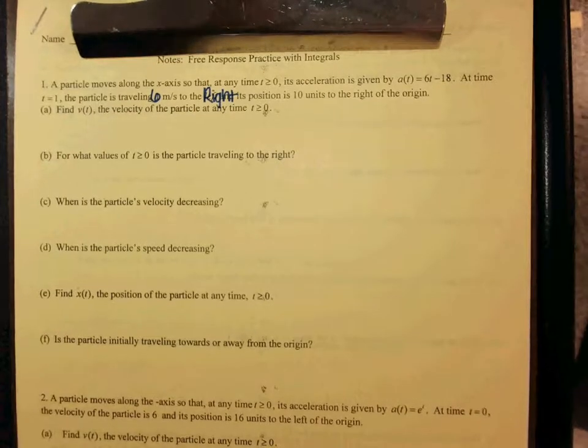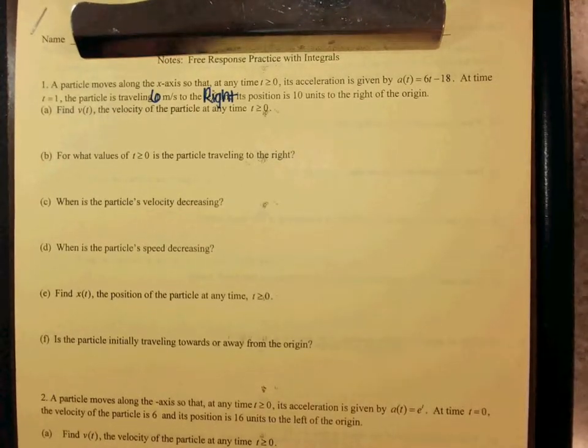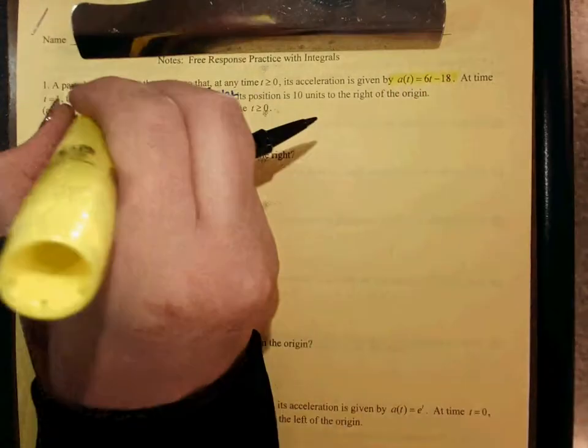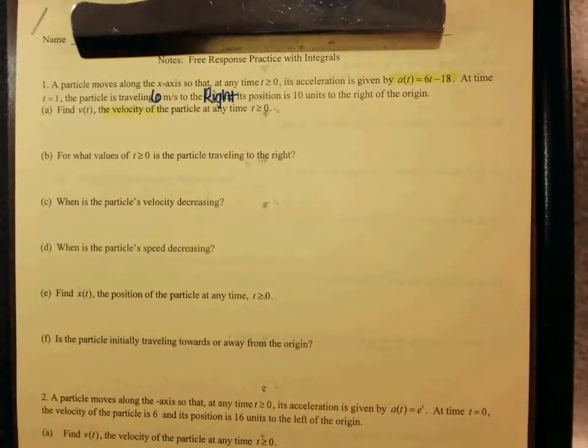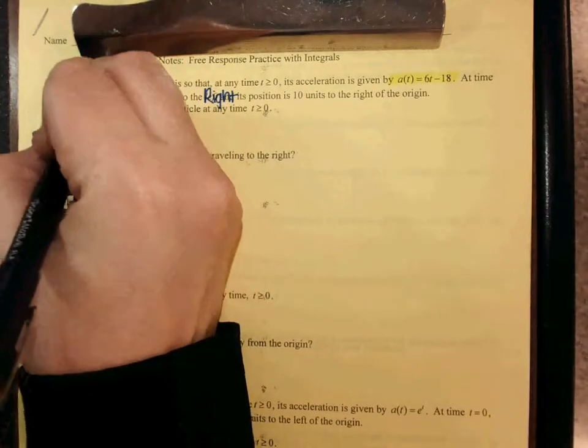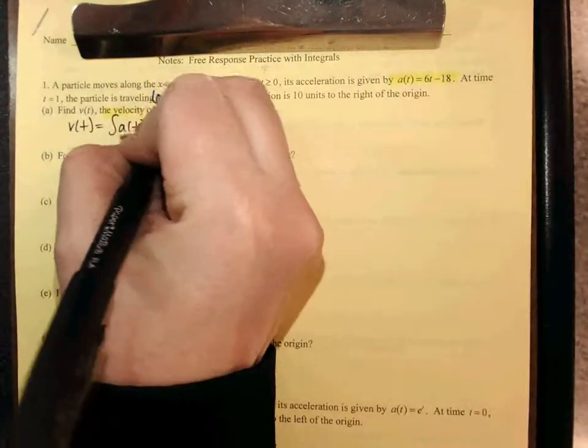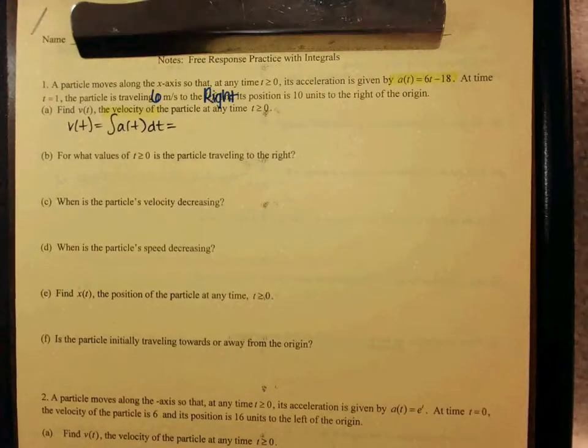Okay, so let me catch up with you a little bit here. So, we were given what equation? Position, velocity, or acceleration? We were given an acceleration function. We need to find velocity. What should you be taking? The integral or the antiderivative, same thing. So the first thing you should have written on your paper is v of t is the integral of acceleration. Then you should have done the antiderivative.